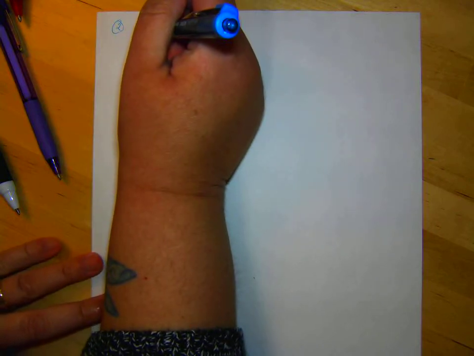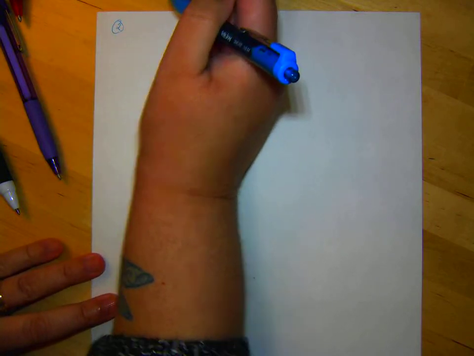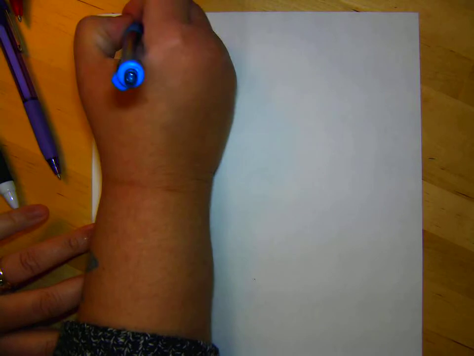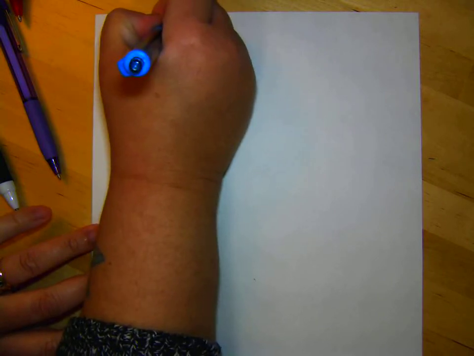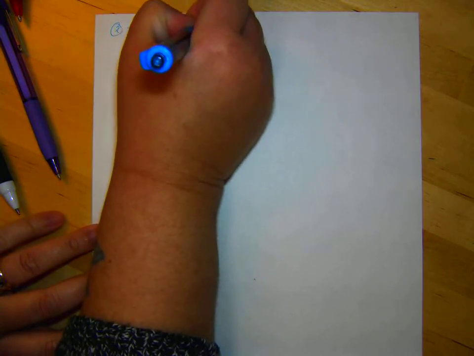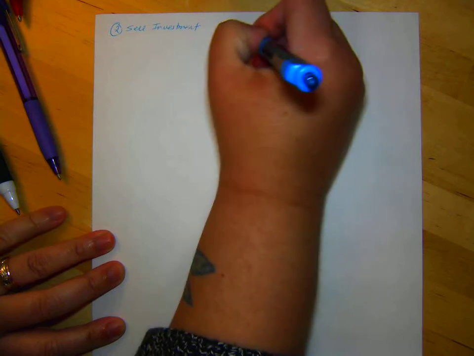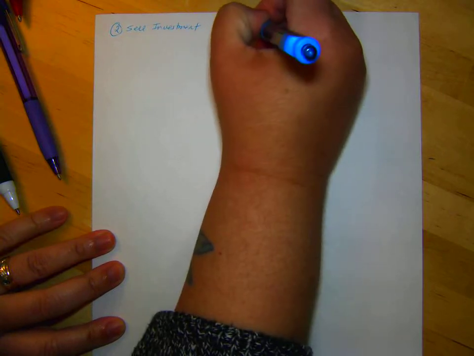So on page 10, we're going to do step 2, and this time I'll coordinate it. So step 2 was record the sale of the portion of the investment. It should be no gain or loss. So we're going to sell investment. And we're getting how much cash?